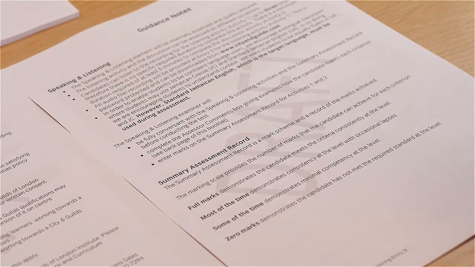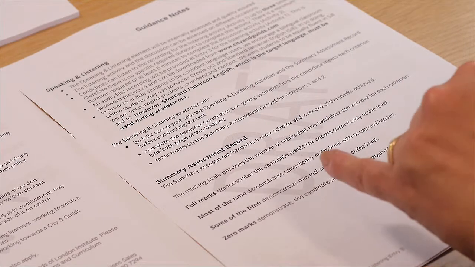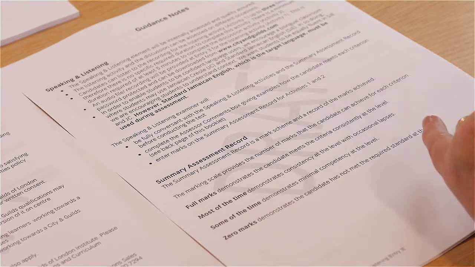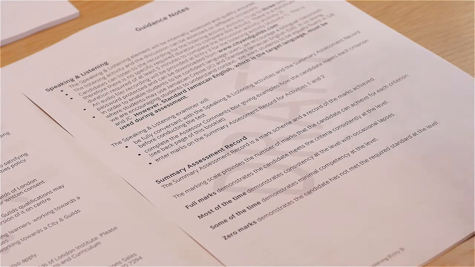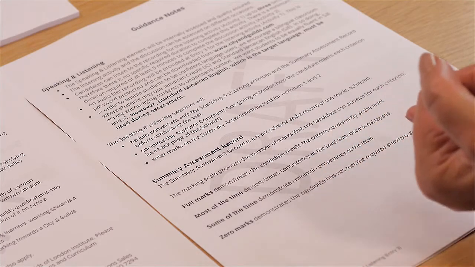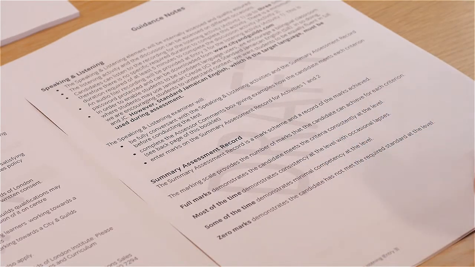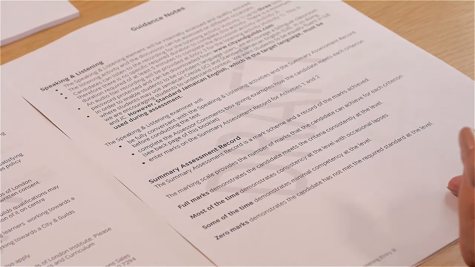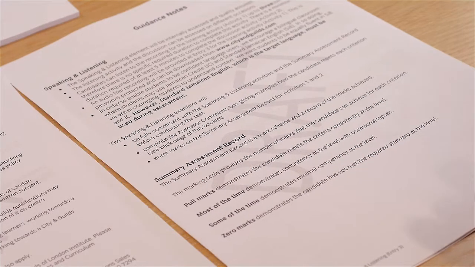You've then got some guidance notes. There's a summary assessment record, and it tells you how the mark scheme works. So, for example, if the candidate demonstrates the criteria consistently, they get full marks. There's something we call a drop down, and that's where if they do it most of the time, so they're demonstrating consistency with occasional lapses, and then some of the time it's minimal competency at the level, and then 0 marks, they've not met the required standard.